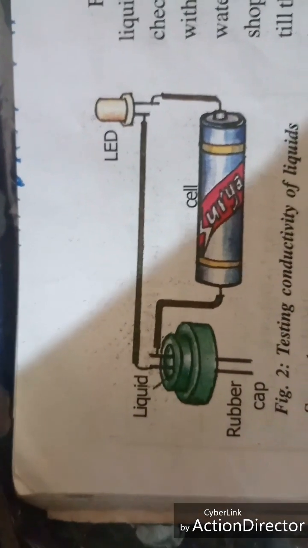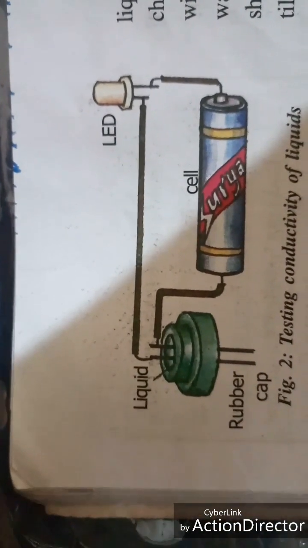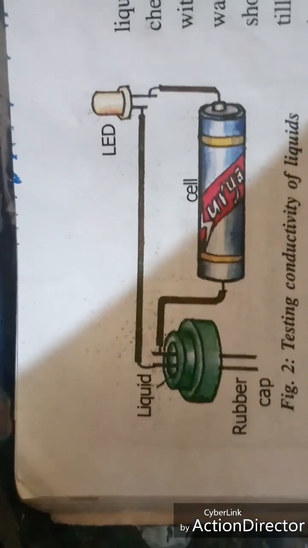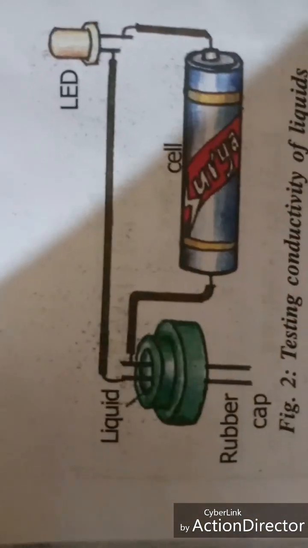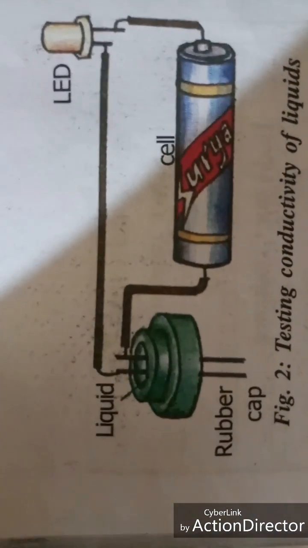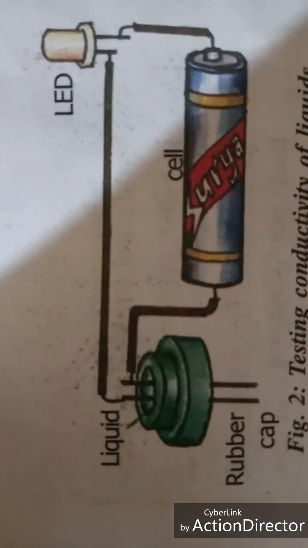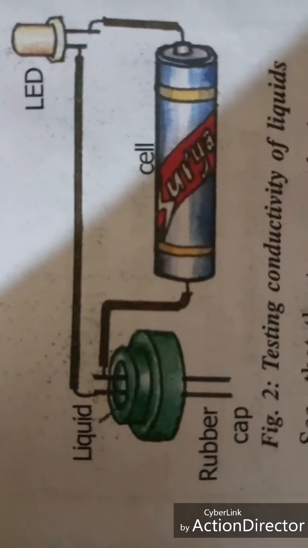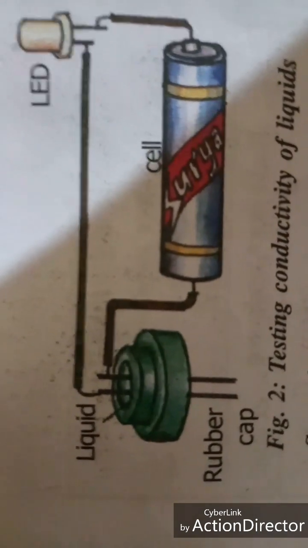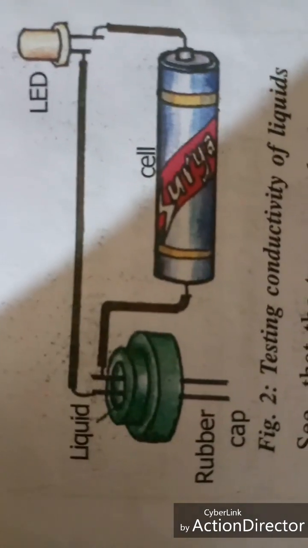Take an LED, a dry cell, metal pins, a rubber cap of an injection bottle and wires for making connections. Set up an electric circuit as shown in figure 2. You are seeing that in figure 2. See that the 2 metal pins passing through the cap should have a very small gap of around 2 mm between them, so that the pins are fairly close but not touching each other. The LED should not glow when the pins are separated by the small distance.